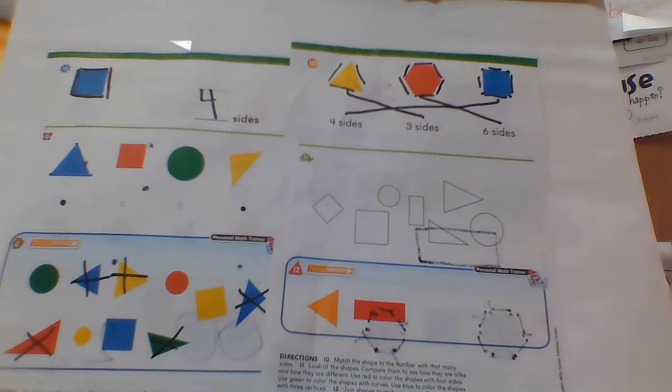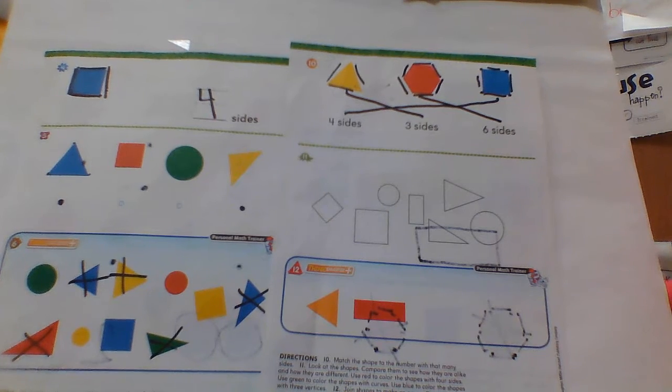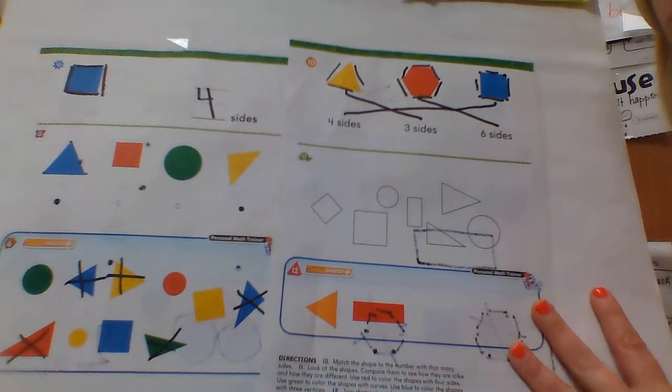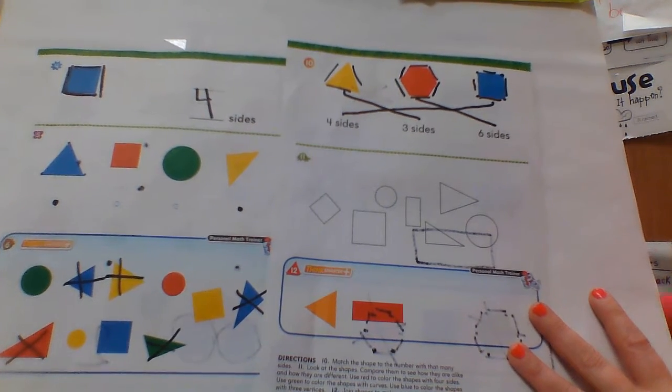Number 11. Look at the shapes. Compare them to see how they are alike and how they are different. And it tells us to use red to color the shapes with 4 sides. Well, I don't have markers or crayons with me today, boys and girls, so I'm just going to put an R for red. So what they say to do is to color the shapes with 4 sides red.